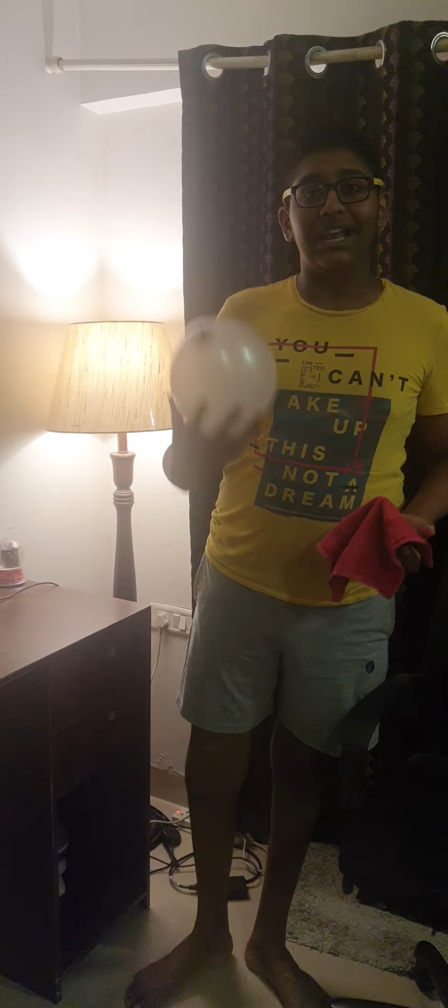Now, how does an object gain electrons? It happens when friction takes place. Did you know where the friction took place during this experiment? When I rubbed the cloth with the balloon. Now, friction provides the energy which is necessary for electrons to move from one object to the other.